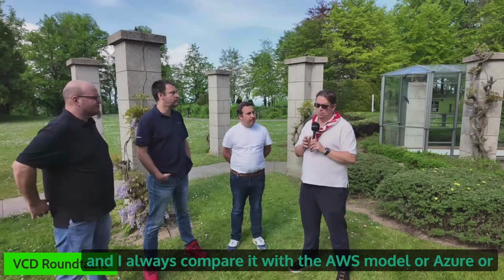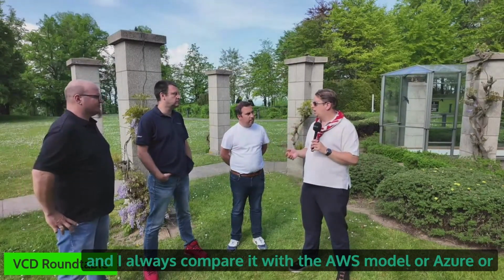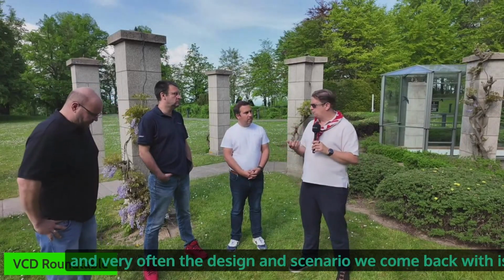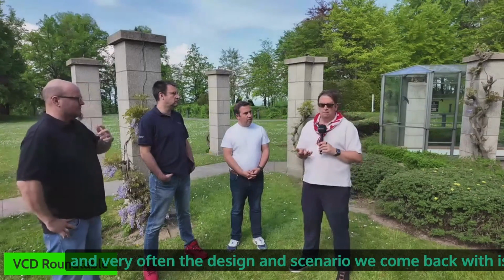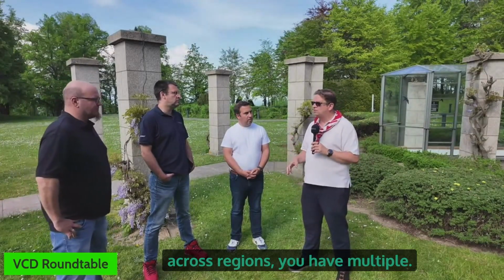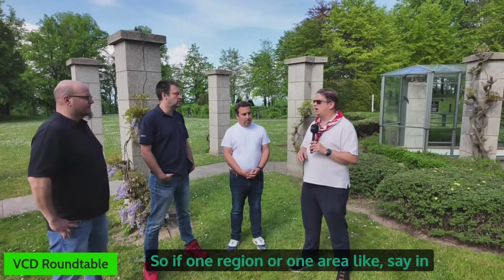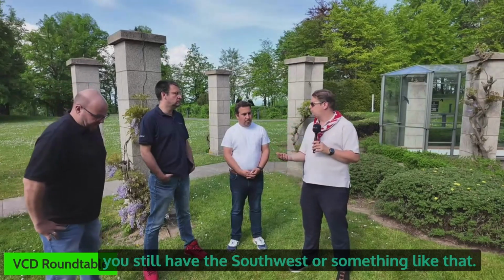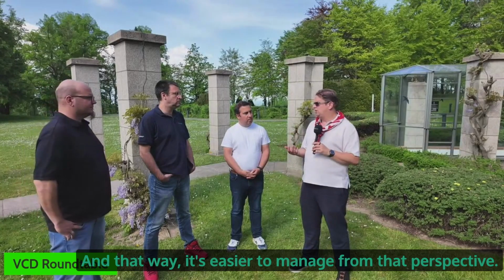So when we look at these scenarios, we very often get back to the point, and I always compare it with the AWS model or Azure or something else, where you have regions and then you have availability zones within a region. And very often the design and scenario we come back with is that within one region, you have one vCD instance. Across regions you have multiple. So if one region or one area, like say in the US Northeast, would completely go down, you still have Southwest or something like that. And that way it's easier to manage from that perspective.